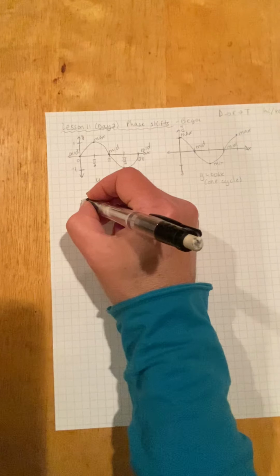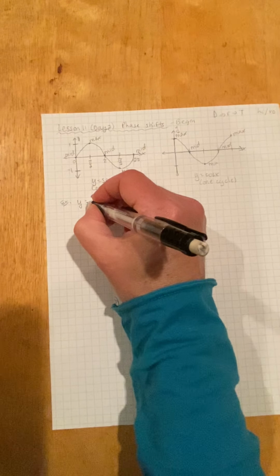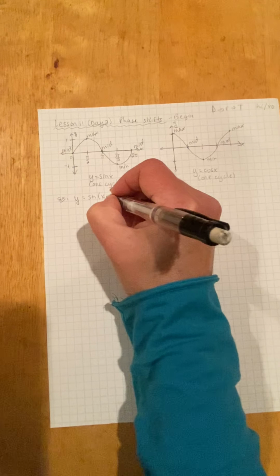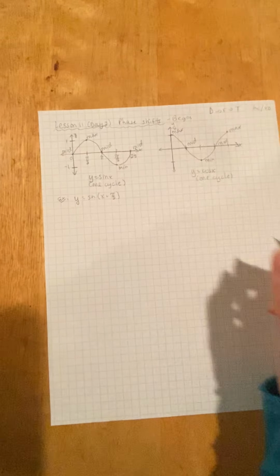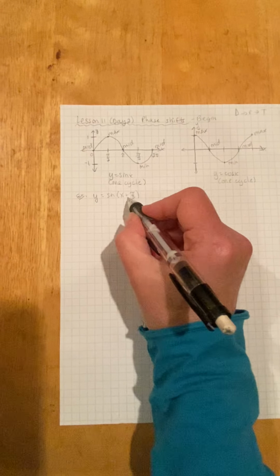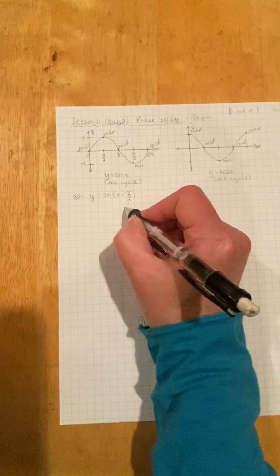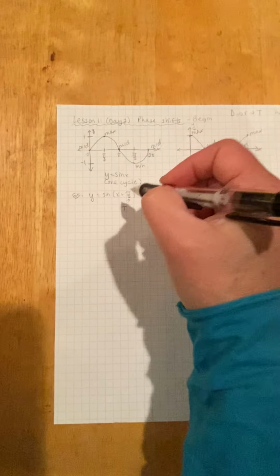So if I asked you to make a sketch for y equals sine of the quantity x plus pi over 2, see how this plus pi over 2 is inside the parent function? This is a horizontal translation. This is what we call our phase shift, the horizontal translation.